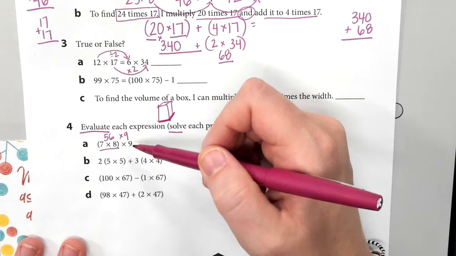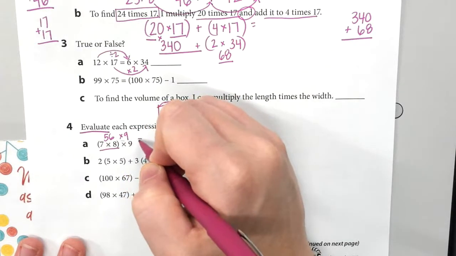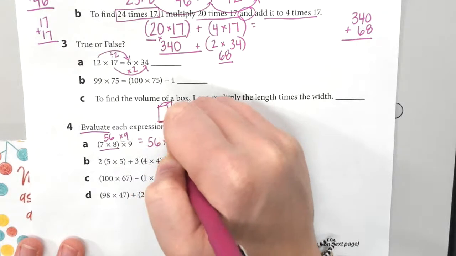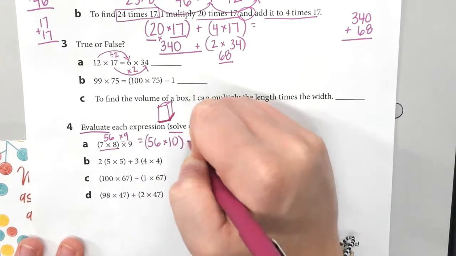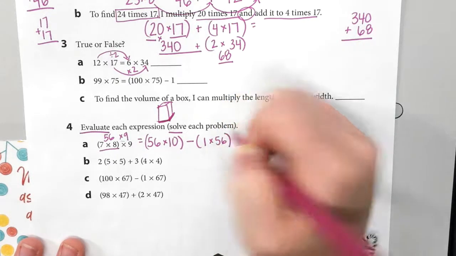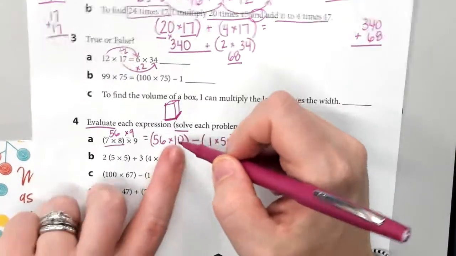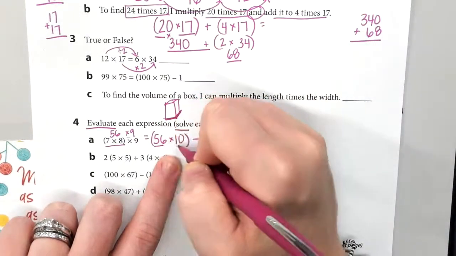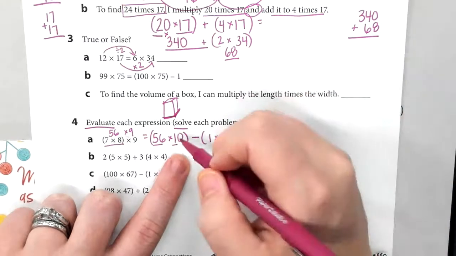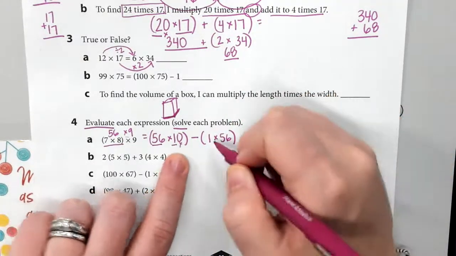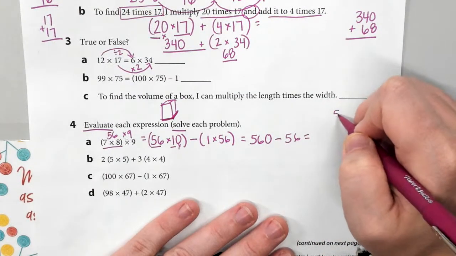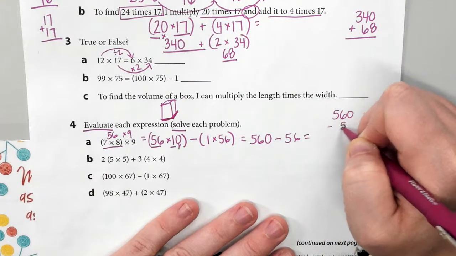What's a thinking strategy we can use for problems that are times 9? Yeah, we can think of 56 times 10 and then remove one group of 56. So what is 56 times 10? 56 times 1 is 56. Add a 0 or attach a 0. Minus 1 times 56 is 56. So my problem is 560 minus 56.